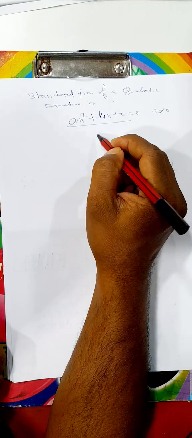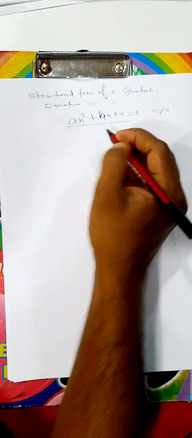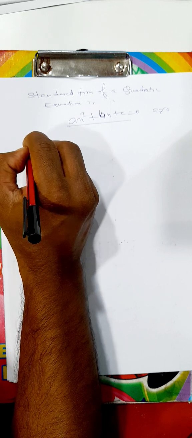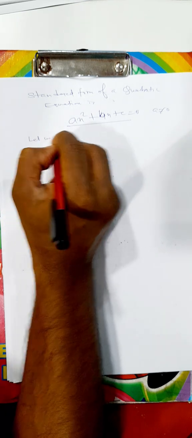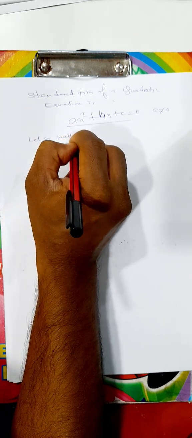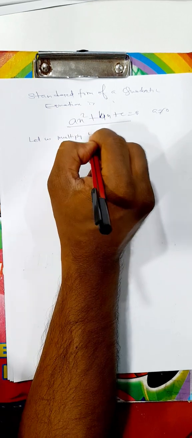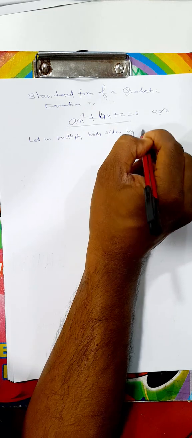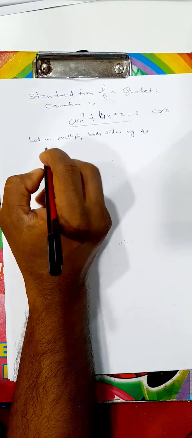Now let us try to solve this equation. So let us multiply both sides by 4a, suppose.